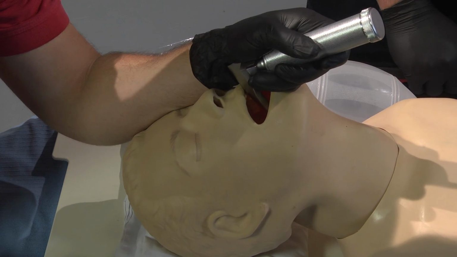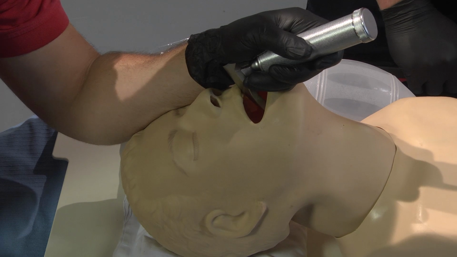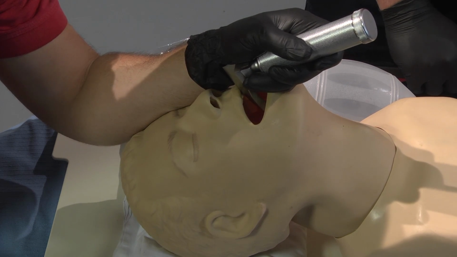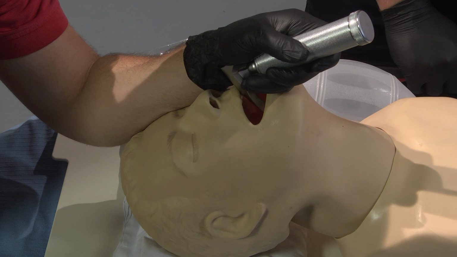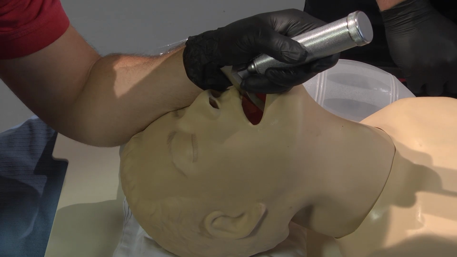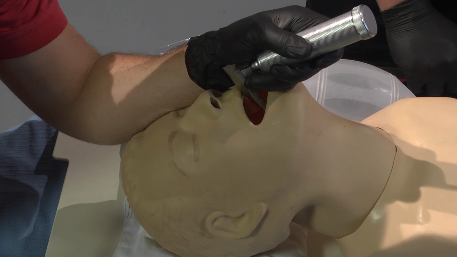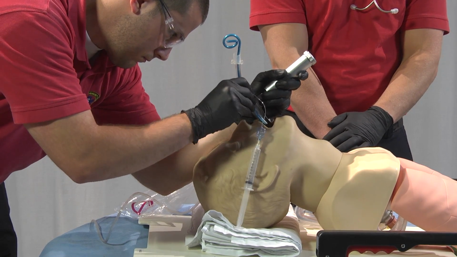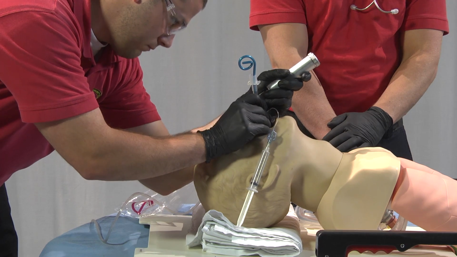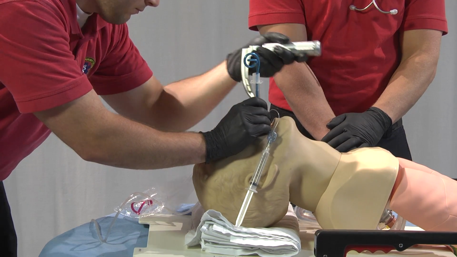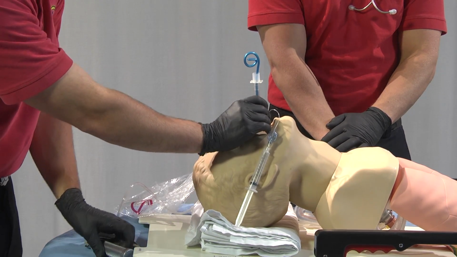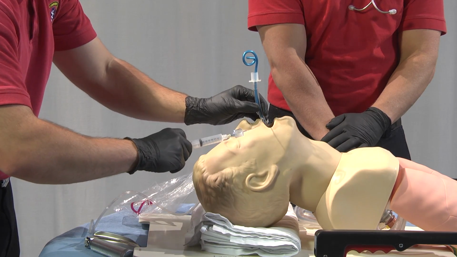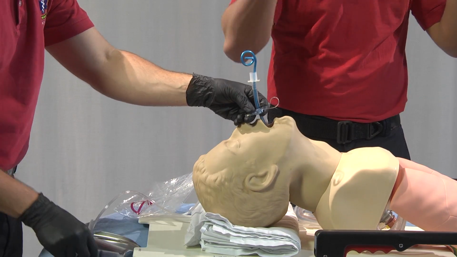Upon visualization of the glottic opening, take a mental note of the view to classify for documentation. Accepted standards include the Cormack-Lehane scale and the percentage of glottic opening scale. For specific recommendations, seek advice from your medical director. Insert ET tube and advance to proper depth. Cuff is just slightly distal to the glottic opening. Inflate the cuff and immediately remove the syringe.